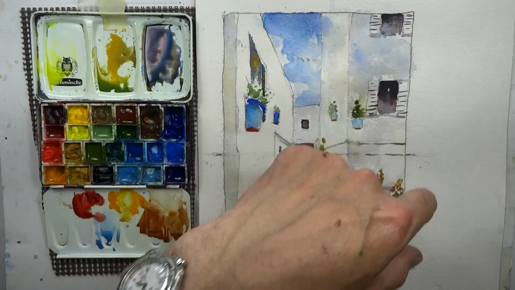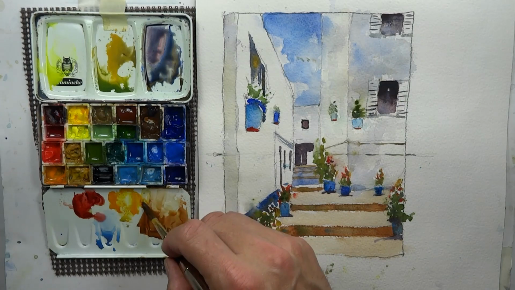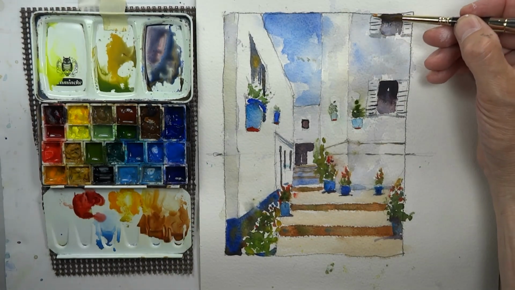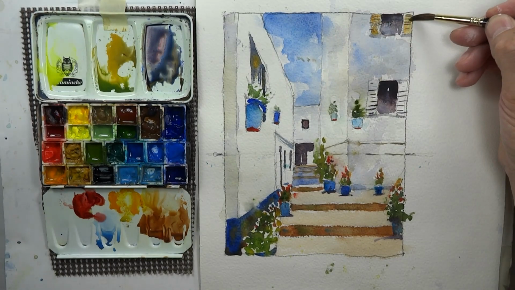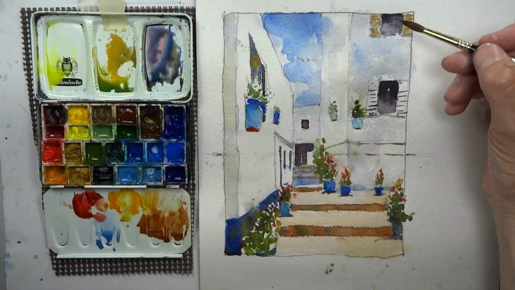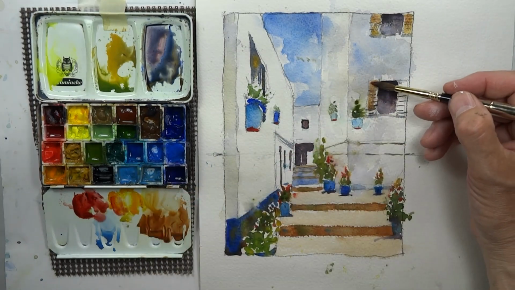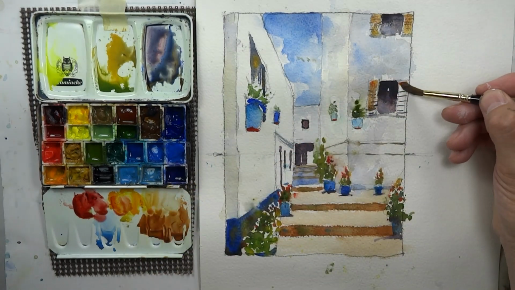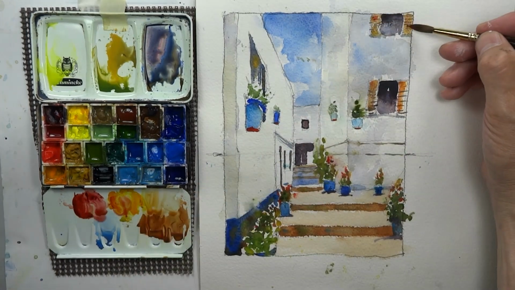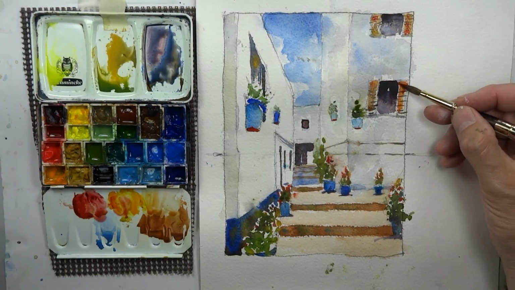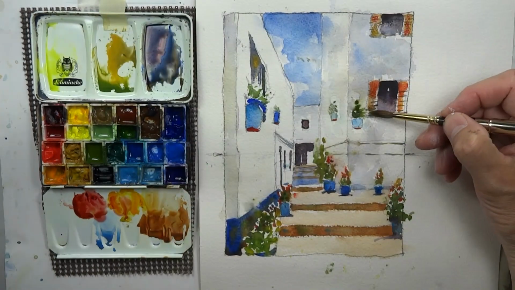We could let those shutters dry and maybe add some color to them. Maybe make them like an orange or a red. That would probably look pretty good. So you can be creative with your colors.